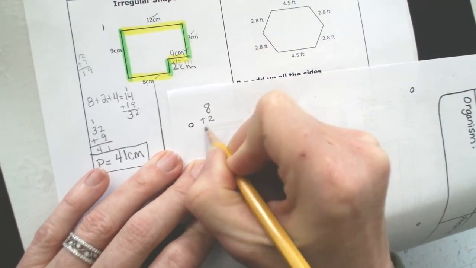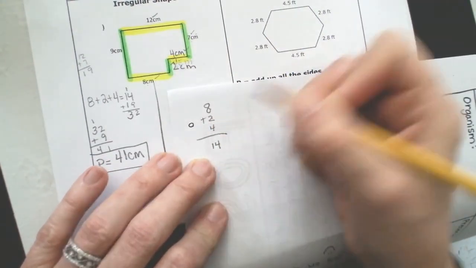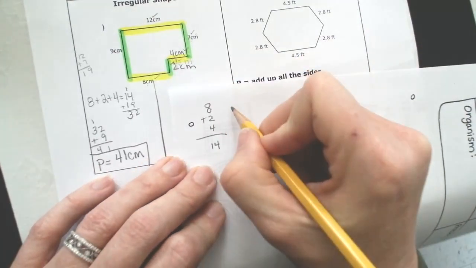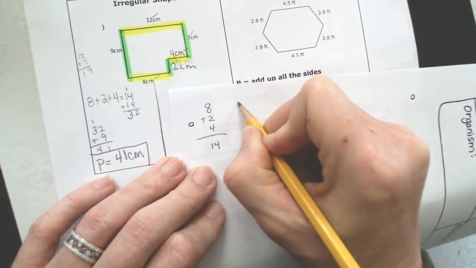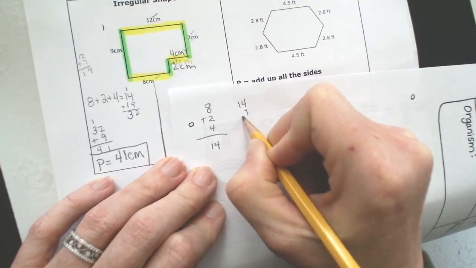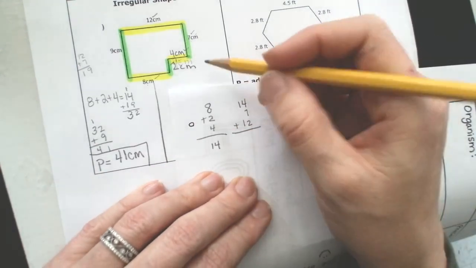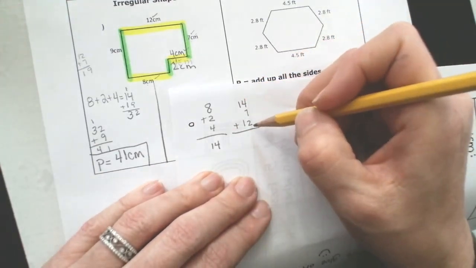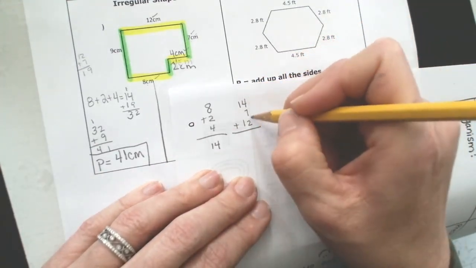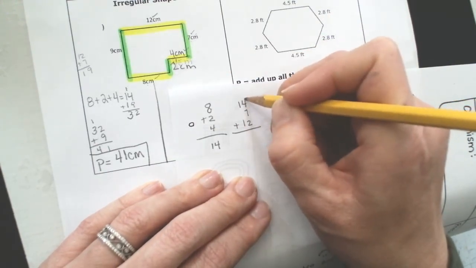So I'm going to do 8 plus 2 plus 4. 8 and 2 is 10. That'll give me 14. Then I'm going to do 14, 7, 12. Let me add those up. 14, 7, 12. 7, 8, 9, 10, 11, 12, 13.